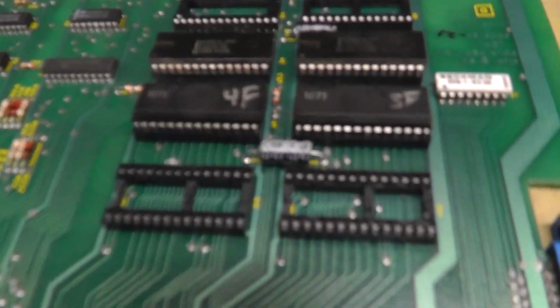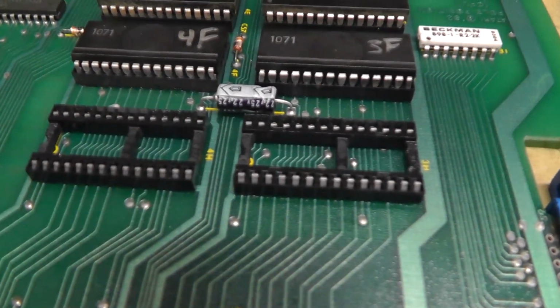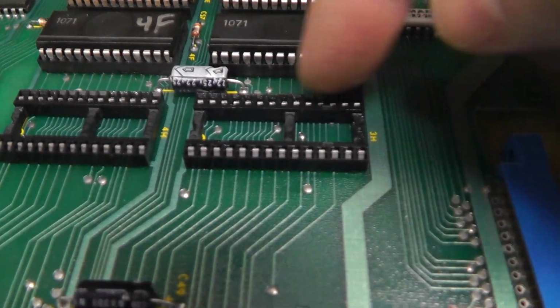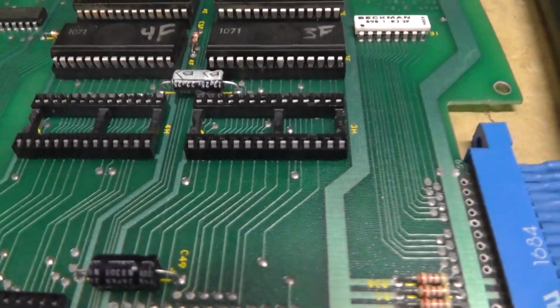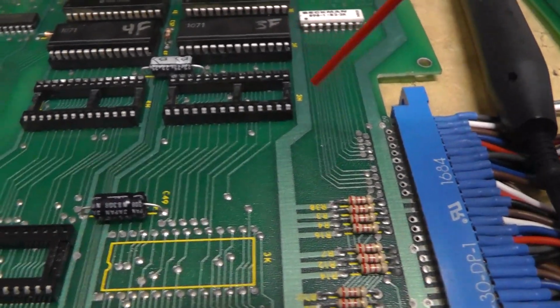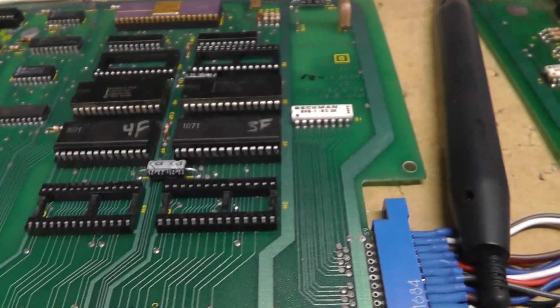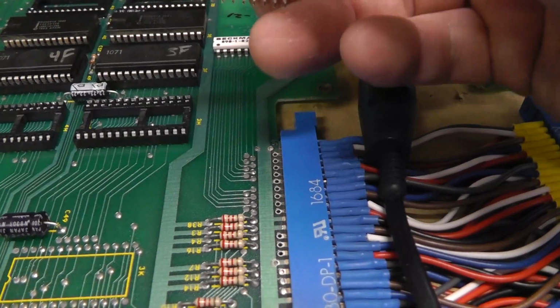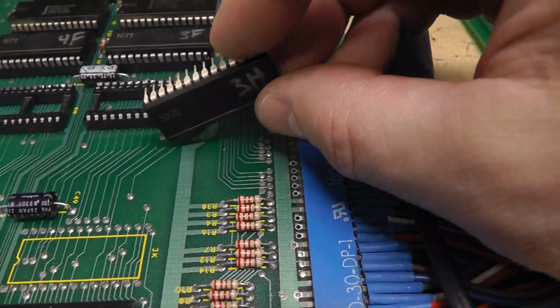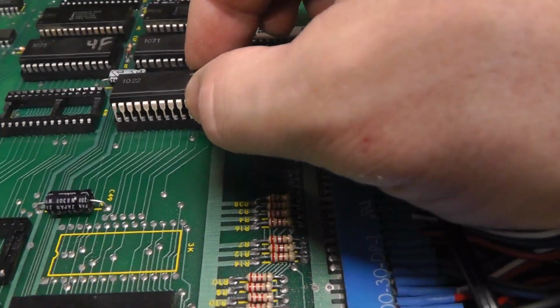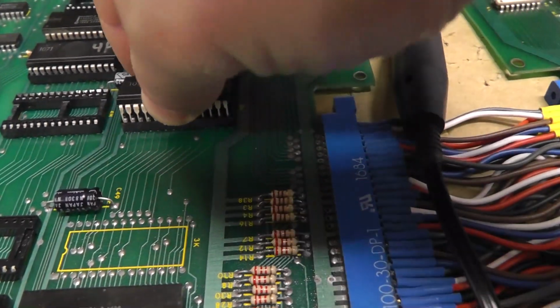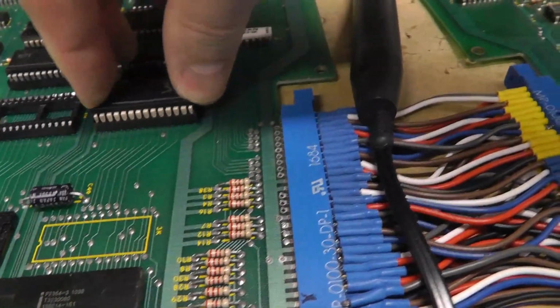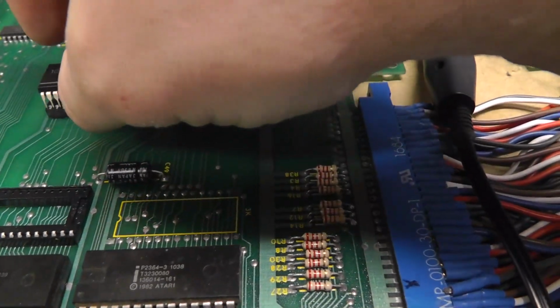I don't know if this is going to focus or if you can see it, but there's a little bit of residue from the DeoxIT when I used it on the chip. So I just came in and sprayed it out a little bit. I don't think that was the problem. 3H. The pins look pretty decent, but we're going to try it. There's 3H. Could have been just bad contact or something.